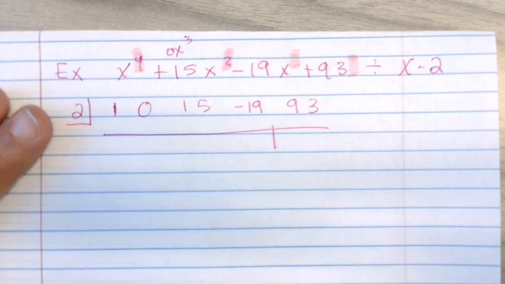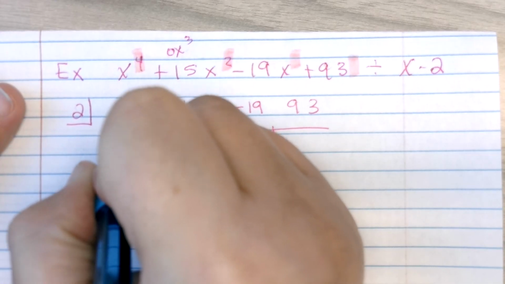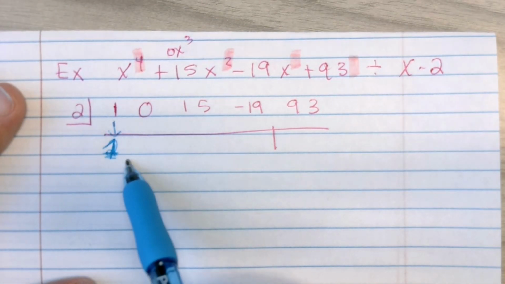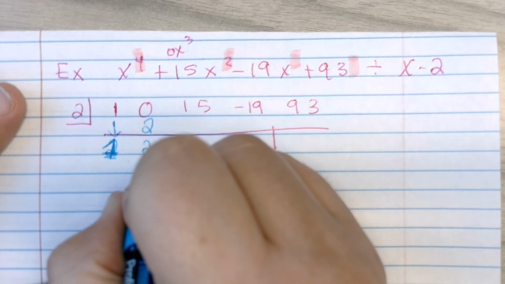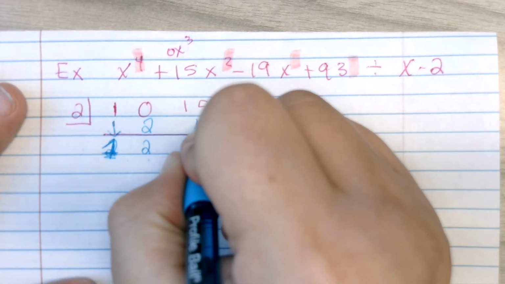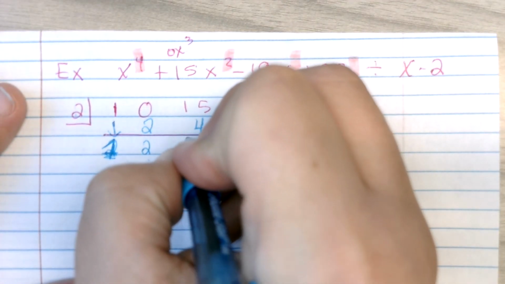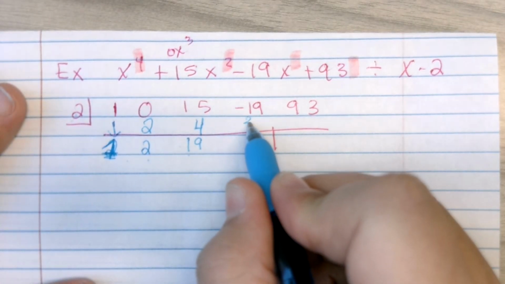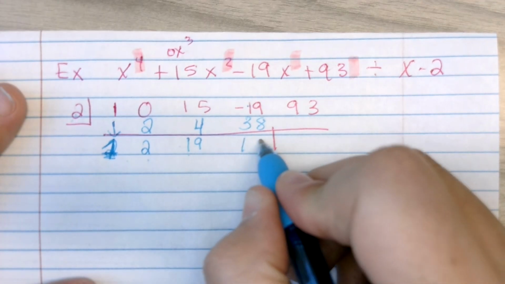Okay, here we go. Drop down your first number. I'm sorry, I already multiplied. Whoopsie. Should be a 1. Okay, 2 times 1 is 2. 0 plus 2 is 2. 2 times 2 is 4. 15 plus 4 is 19. 19 times 2 is 38. 38 minus 19 is 19.